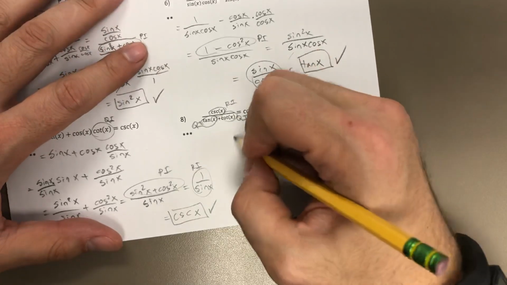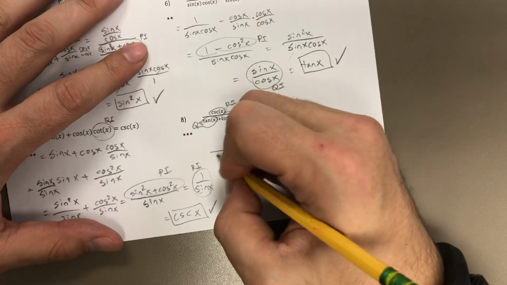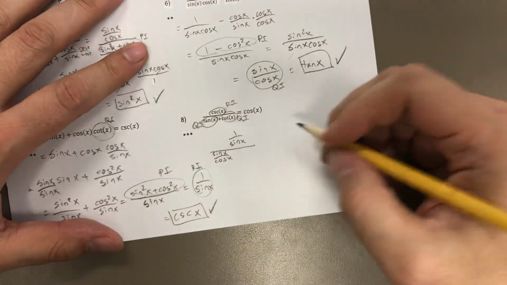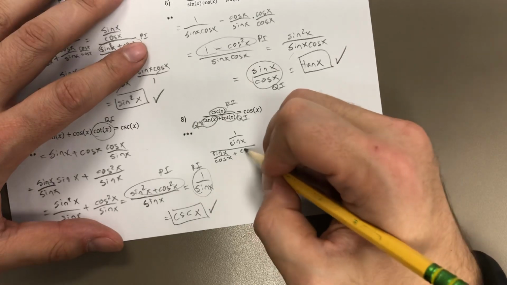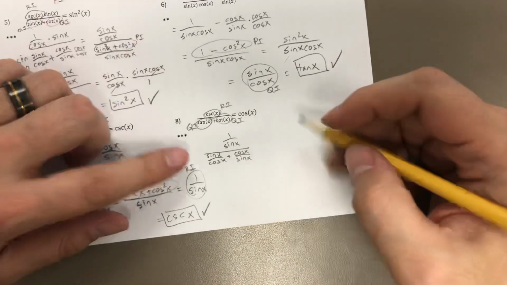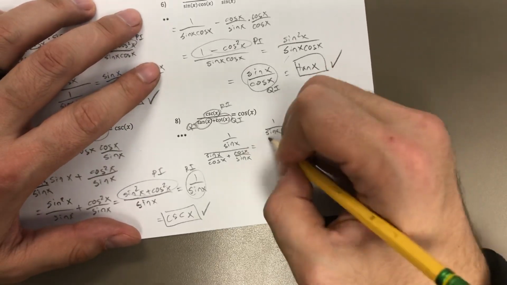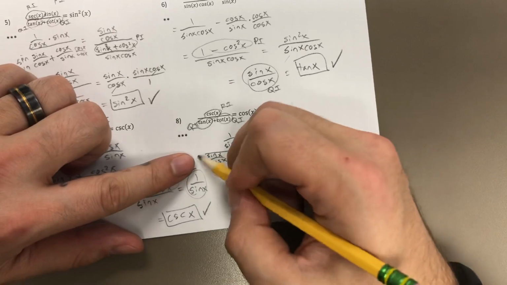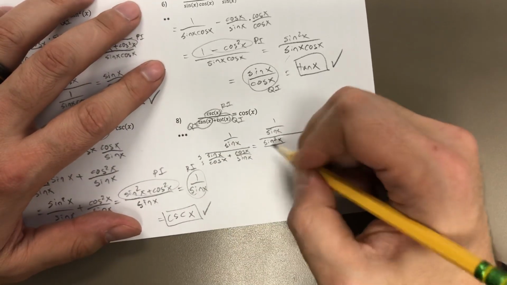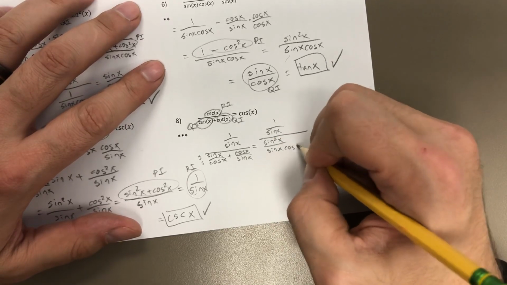So cosecant is 1 over sine. Tangent is sine over cosine. And cotangent is cosine over sine. All right, let's get the common denominator on the bottom there. So we got 1 over sine of x over. Now if I multiply the top and the bottom by sine, I get sine squared of x over cosine sine, or sine of x cosine of x.